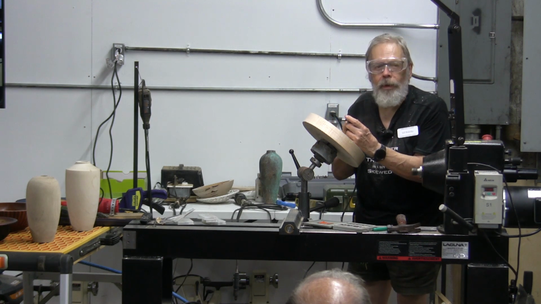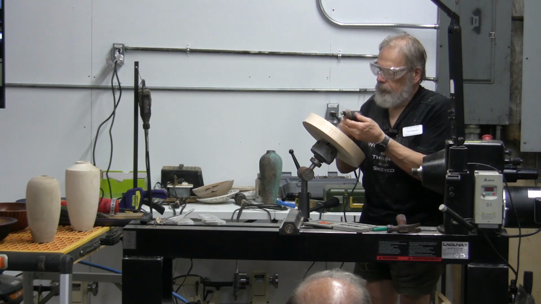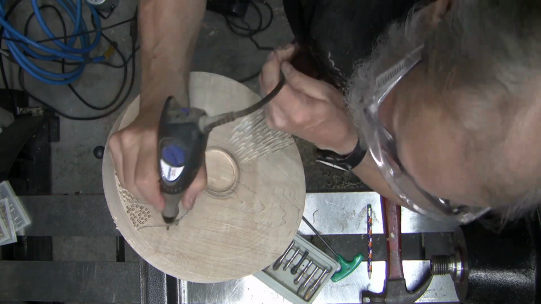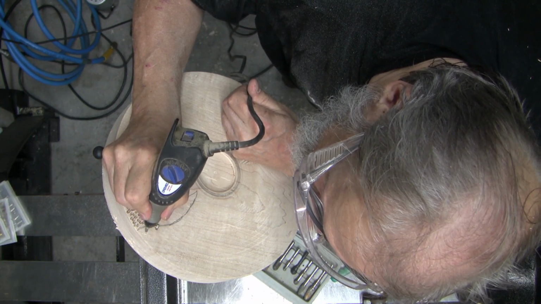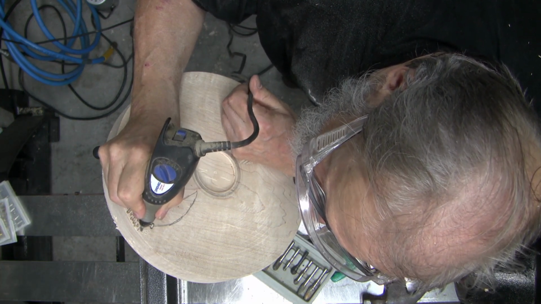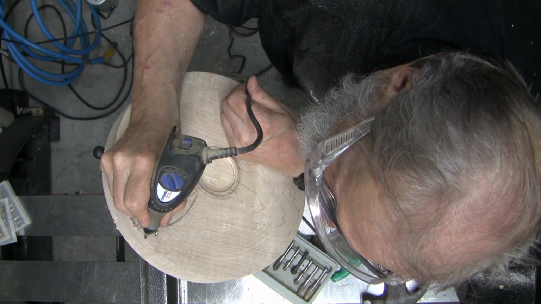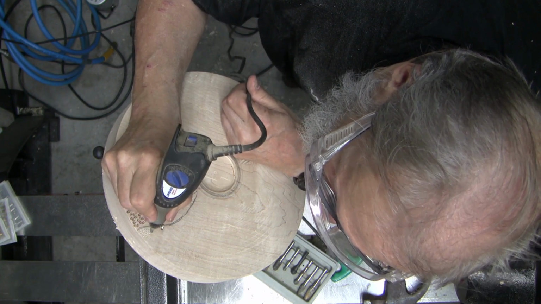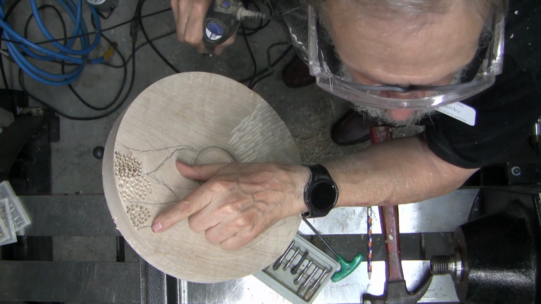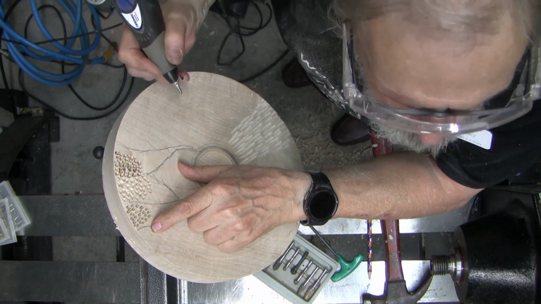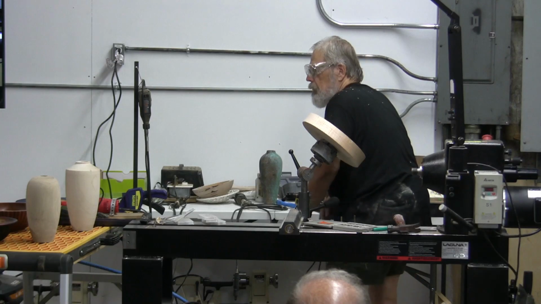You take the point out of it and round the point over. So that's my stippling right here. It's noisy. I want to do that a little faster.